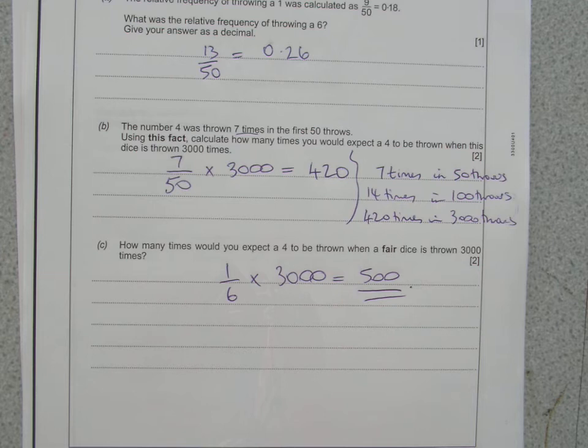Okay. The other way, of course, of thinking about it is the fact that 1/6 means you've got obviously one chance out of 6. So in a sense, we need to divide that 3,000 by 6, so each number gets represented, okay? And if you divide 3,000 by 6, you get 500 that way.